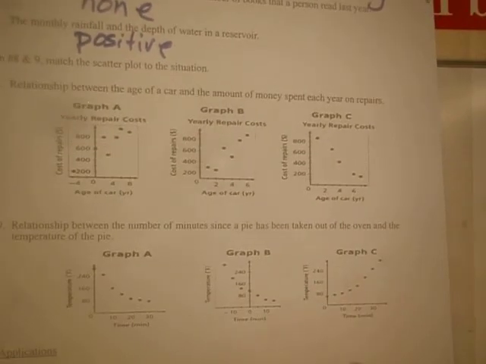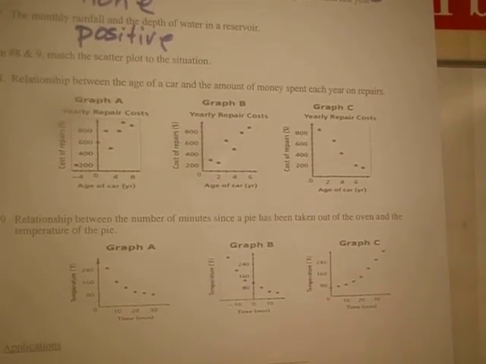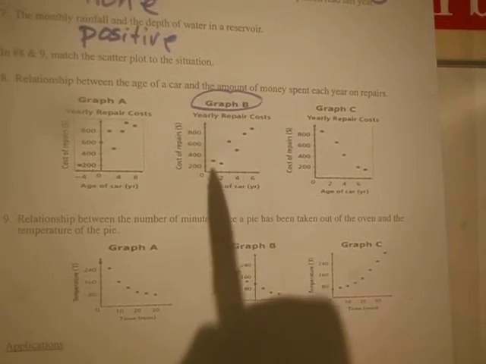In 8 and 9, we need to match the scatter plot to the situation. Number 8 says the relationship between the age of a car and the money spent on repairs. Generally, if you buy a new car, there would not be many repairs. As your car gets older, things start breaking down, so your repairs would get bigger. So this one would match up with graph B. As the car gets older, the repairs increase.